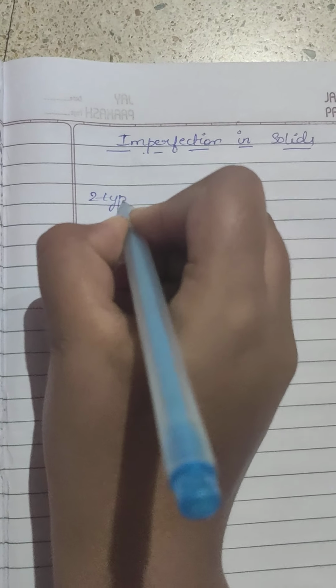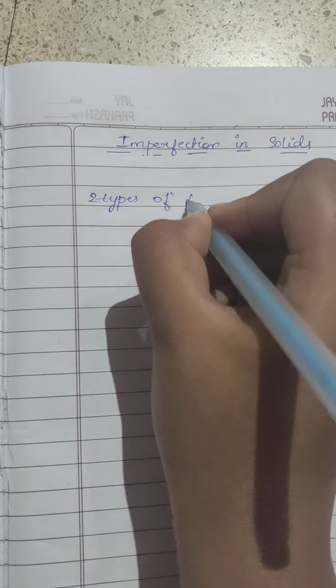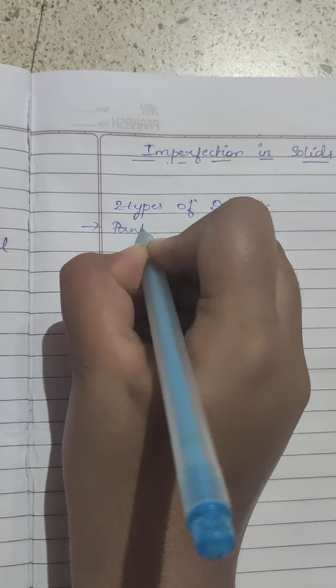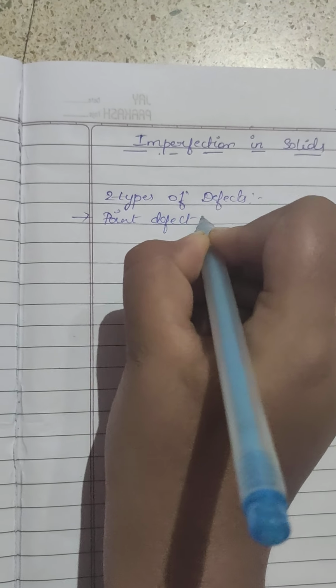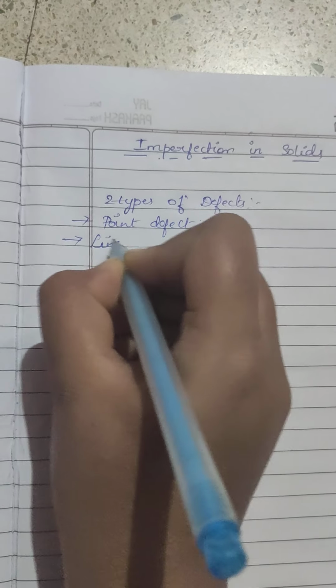We know solids are made up of constituent particles, that is atoms, ions or molecules. These constituent particles will be arranged in a disciplined or particular manner. When there are irregularities in such arrangements, it forms an imperfection in solids. So these imperfections can also be called defects. There will be two types of defects in solids. The first one is point defect. The second one is line defect.